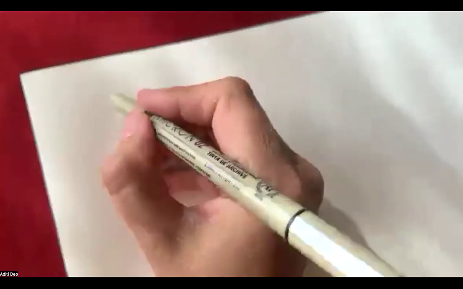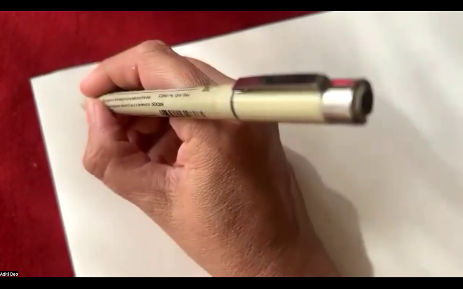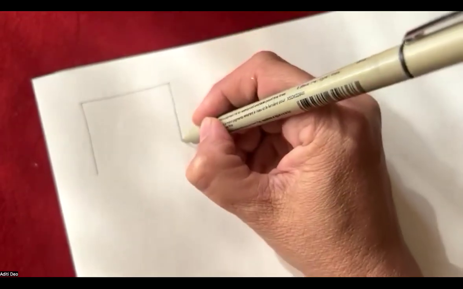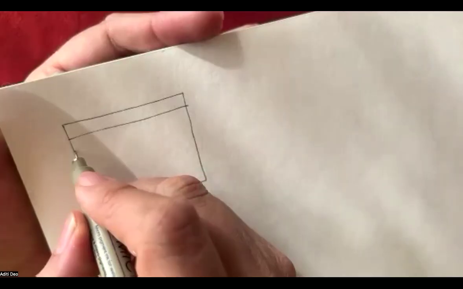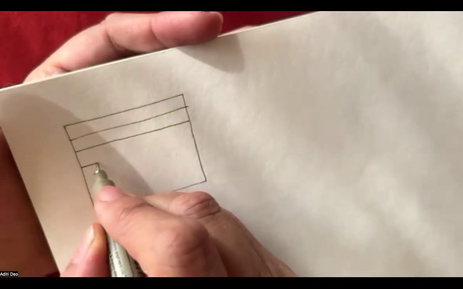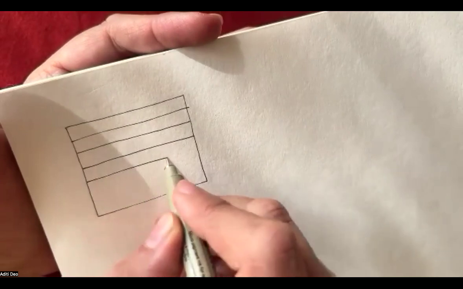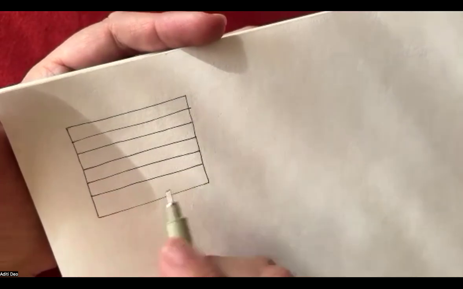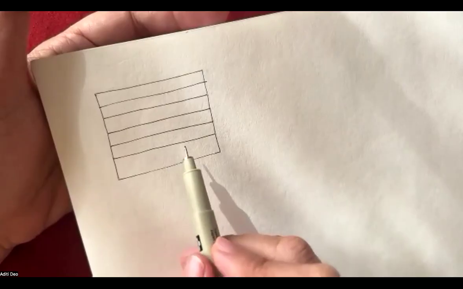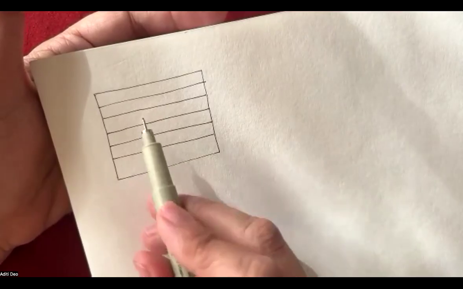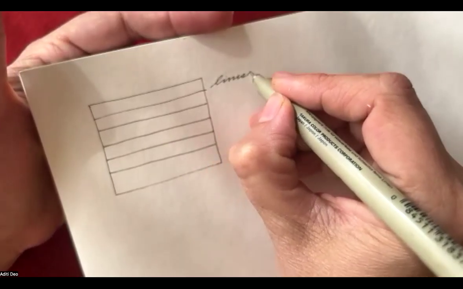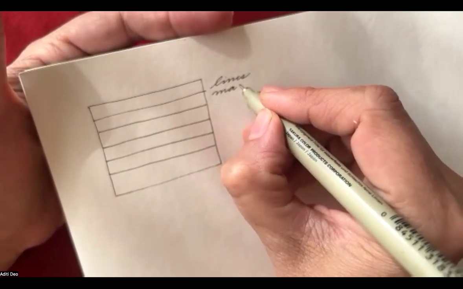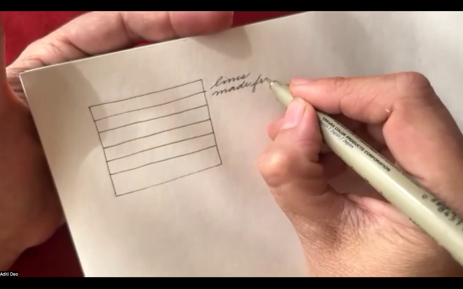So I'm going to show you a what-not-to-do section of those textures from the other side as well. So here's how you might have made lines. And then you get stuck with a space which is neither too big nor too small, but definitely not like the other. So this is making lines from one side.